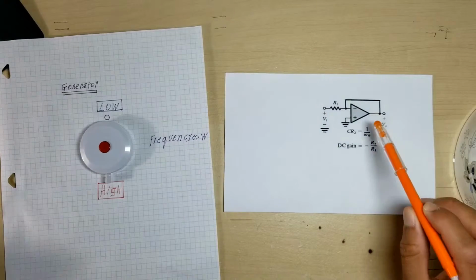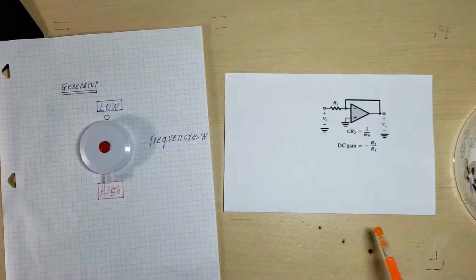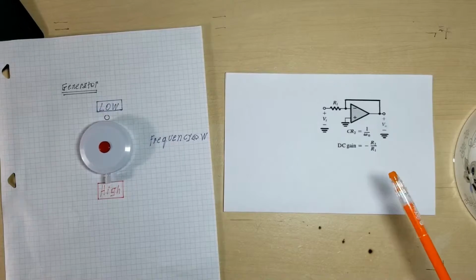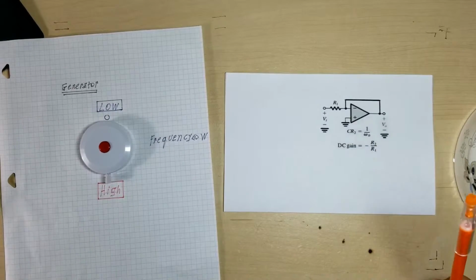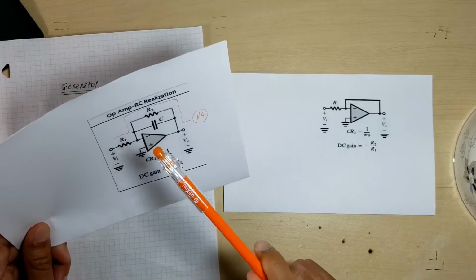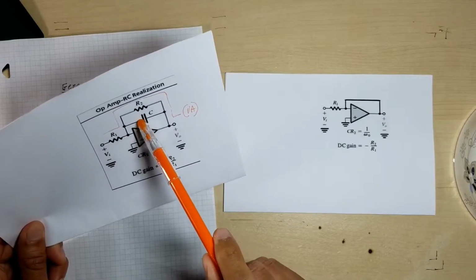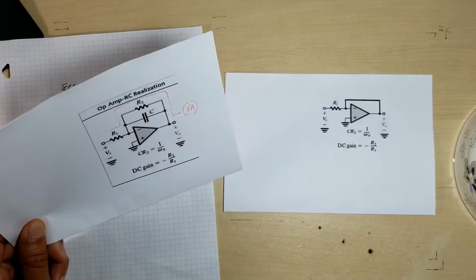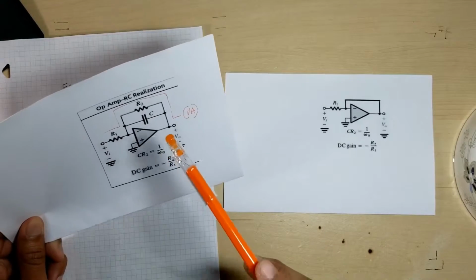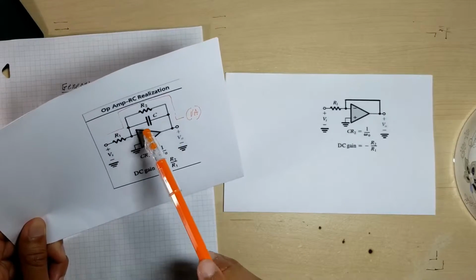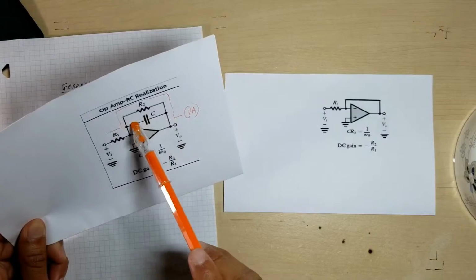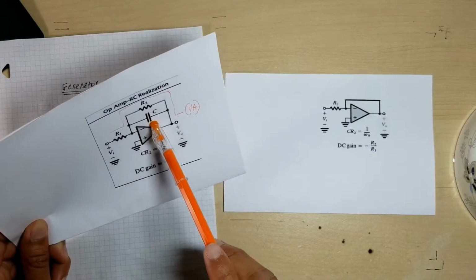The circuit became like this. So what happened is that in previous videos we explained how this capacitor behaves when it is subjected to a high frequency. So this becomes a wire.